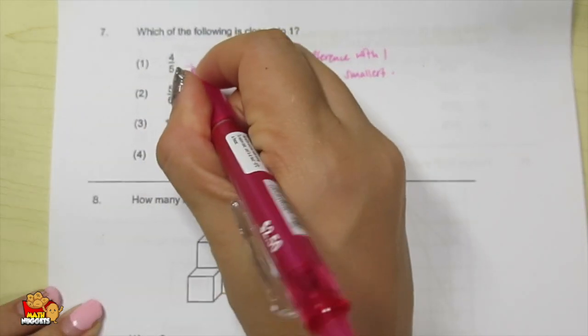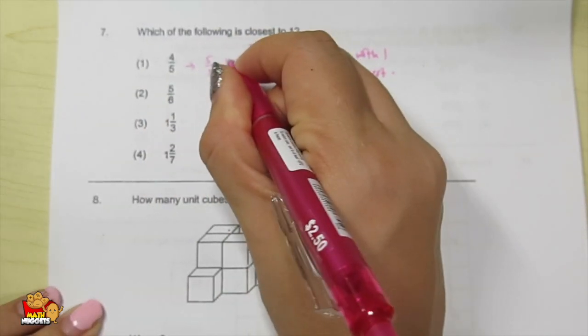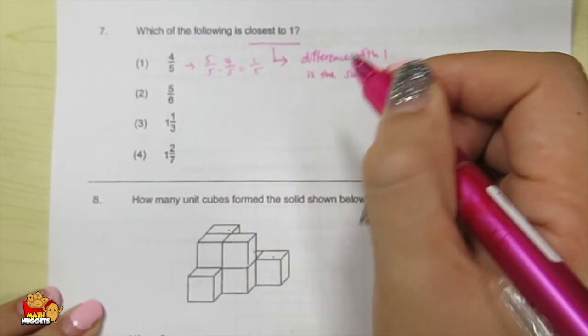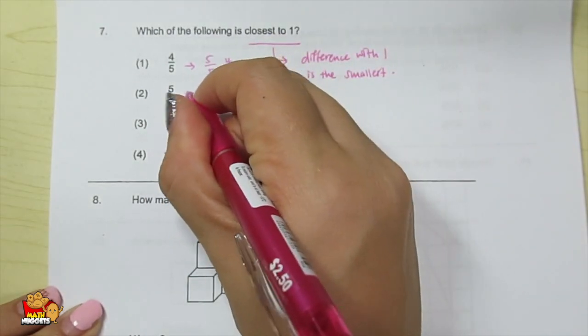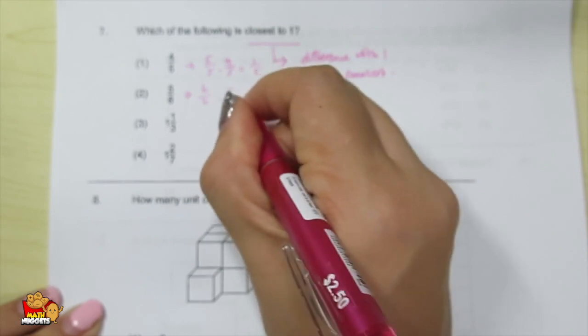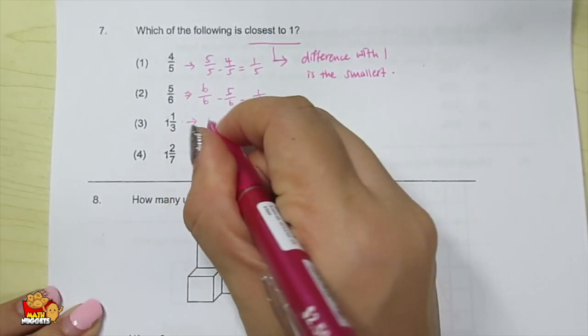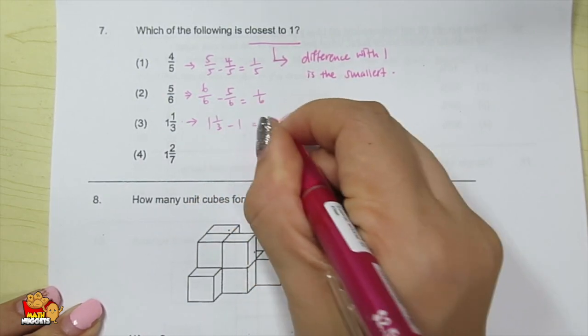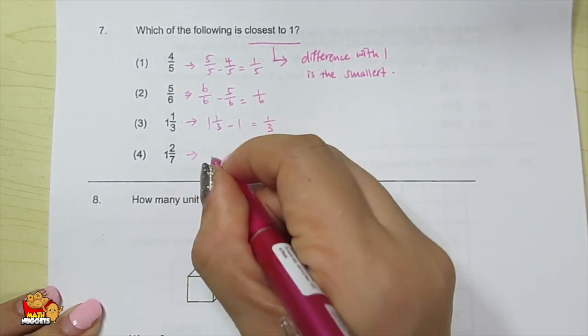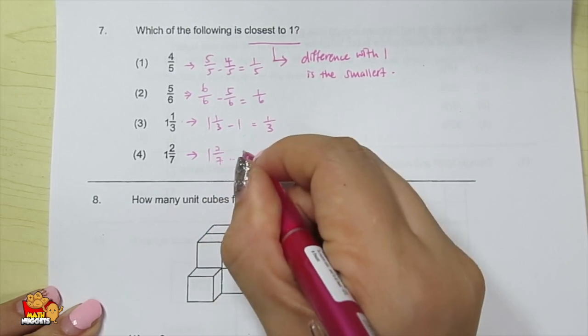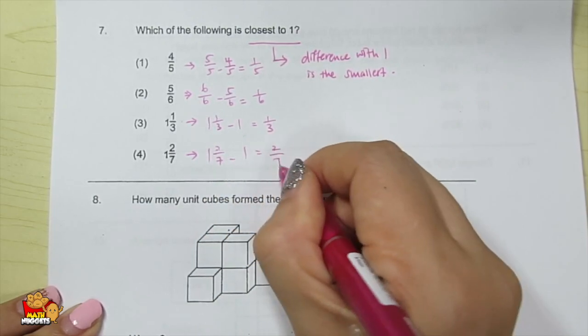So this one, if I take 1 whole, 5 out of 5 minus 4 out of 5 is 1 out of 5. 6 out of 6 minus 5 out of 6, the difference is 1 out of 6. This one, the difference will be 1 and 1/3 minus 1, which is 1/3. This will be 1 and 2/7 minus 1 whole, the difference is 2/7.